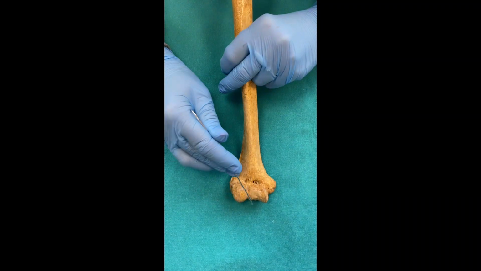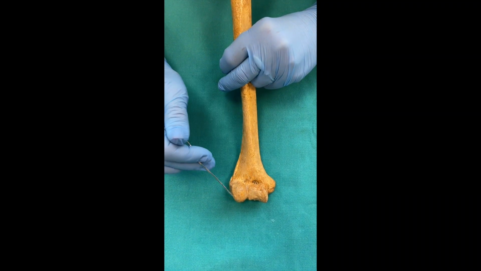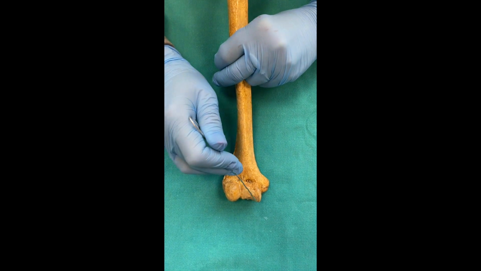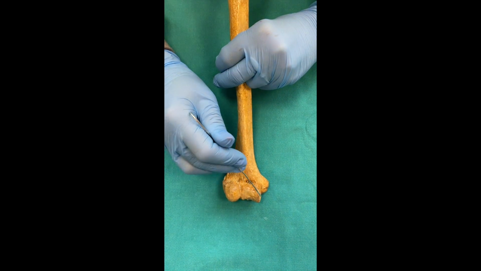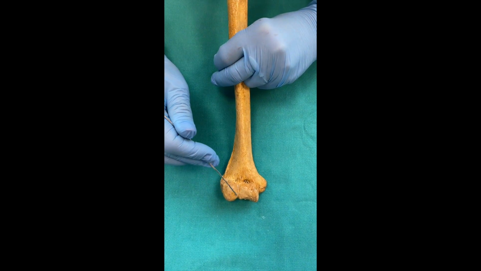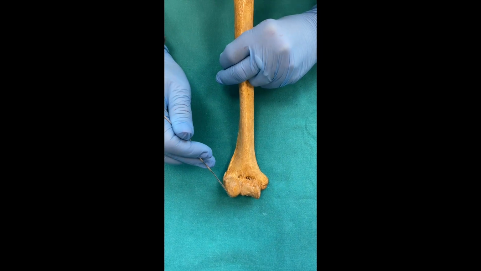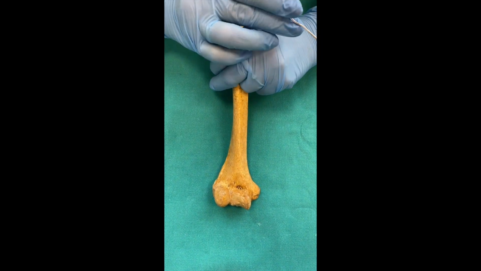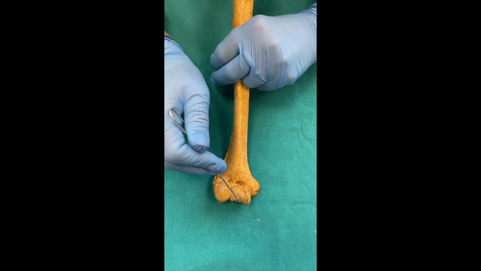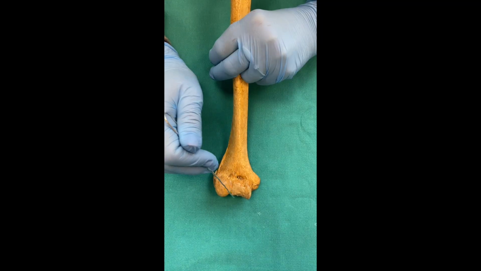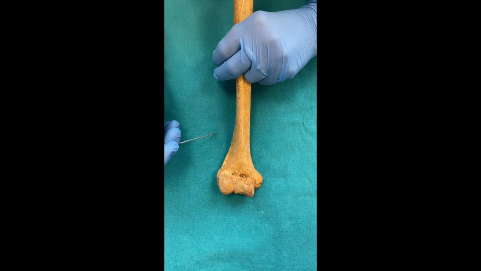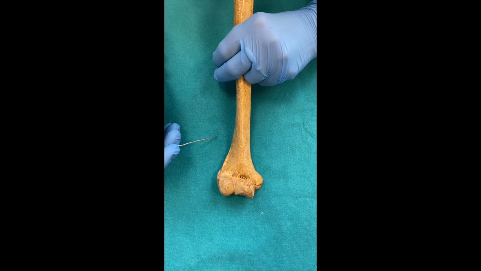So here you can see the condyle, and it consists of the capitulum. So this is the capitulum and this is the trochlea. So the condyle consists of the capitulum and the trochlea. The capitulum is actually a hemispherical articular surface that articulates with the head of the radius. Then this would be the trochlea, and the trochlea is also an articular surface that articulates with the trochlear notch of the ulna.